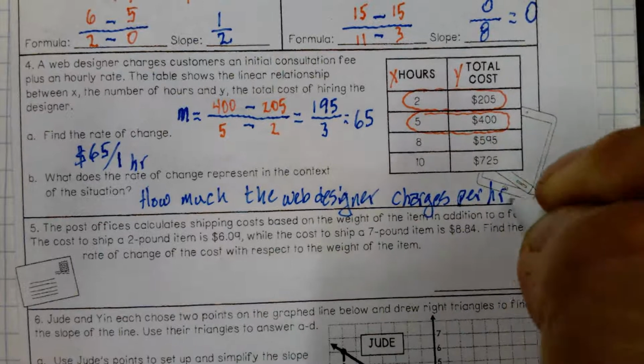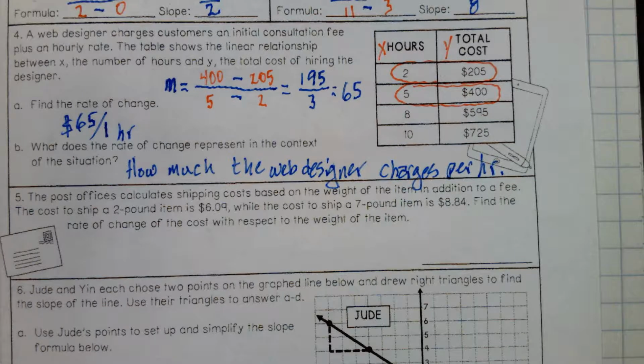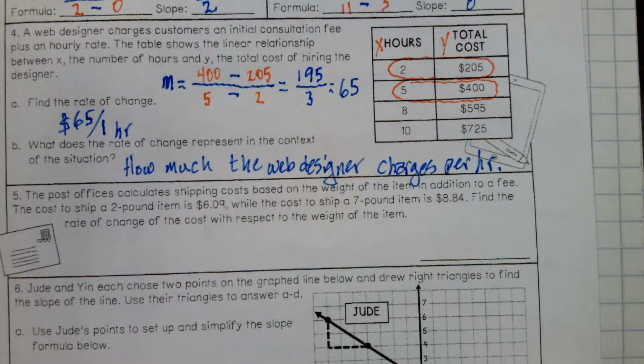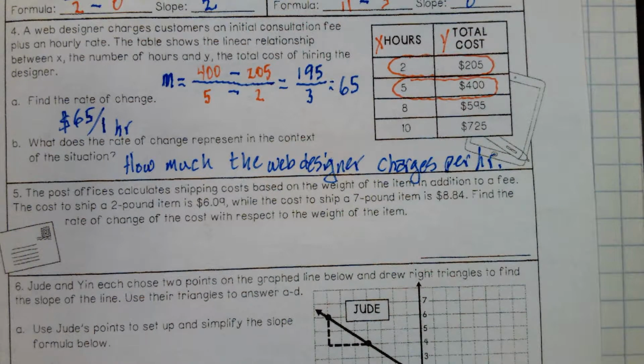Is that a lot or a little? What do you think? Is that a lot of money if you're charging somebody $65 an hour? Yeah. Maybe plumbers. Nowadays, whenever people charge you money, it's not cheap per hour. And once you become an adult, you're going to be there at some point in time. Whether it's a plumber or maybe for your car, all kinds of stuff. All right.